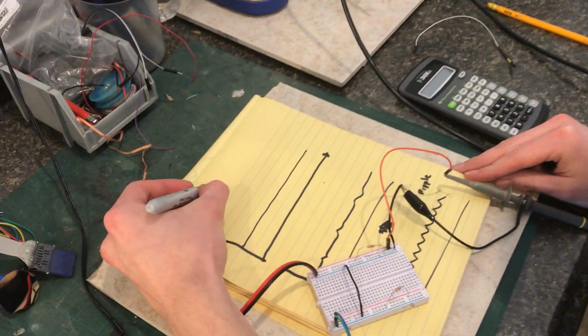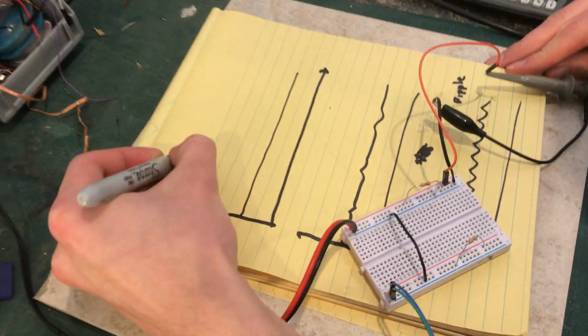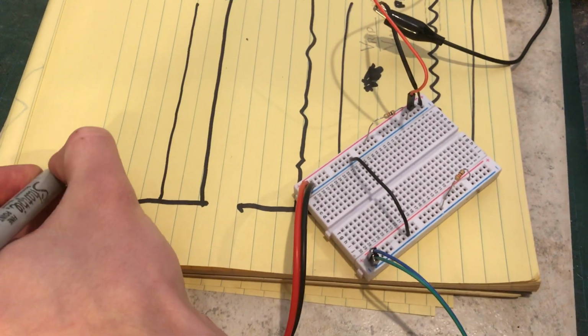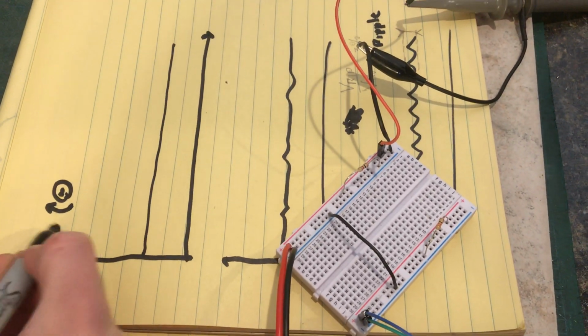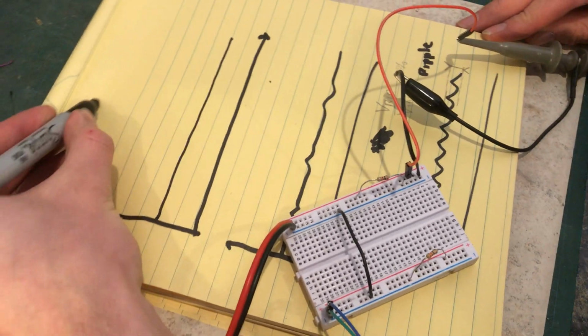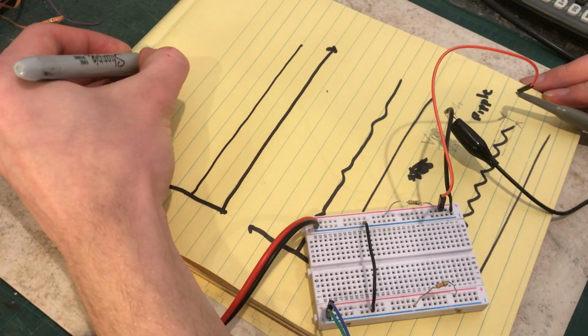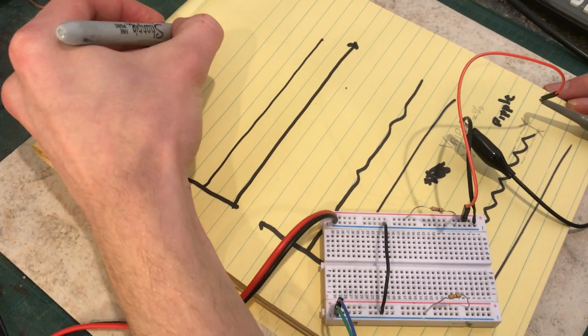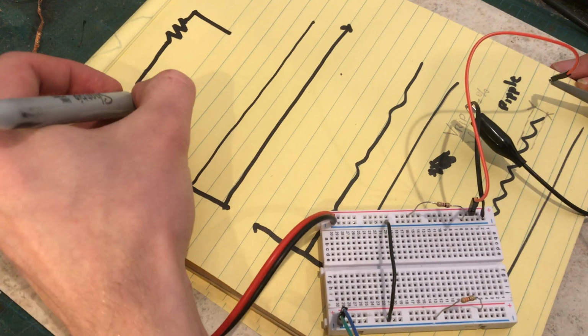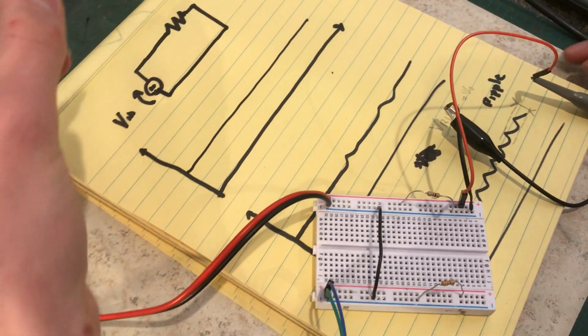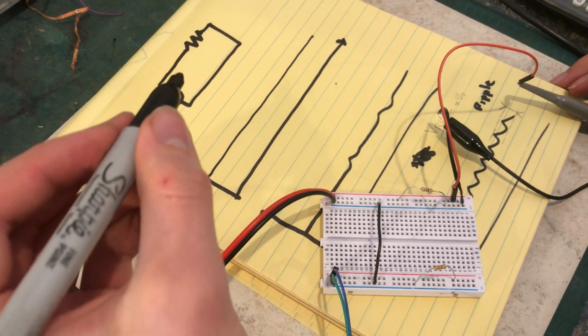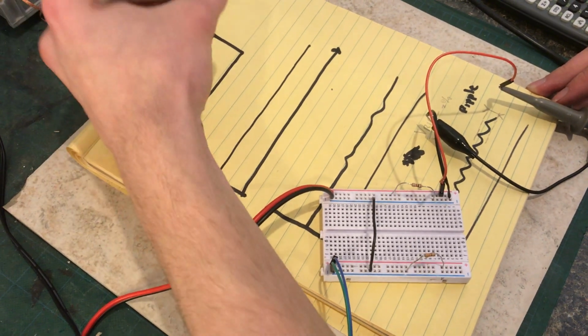It's very simple. We have some power supply VN, and then I'm just putting it through a load resistor and then right back. So you can call it a circuit if you want, but it's pretty simple.